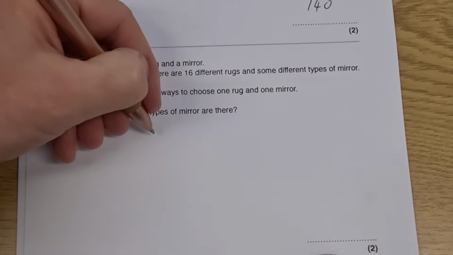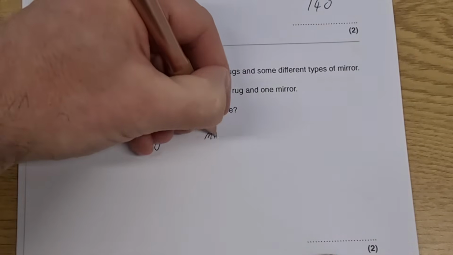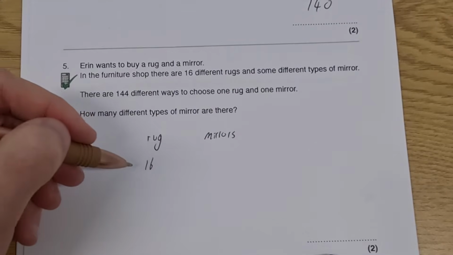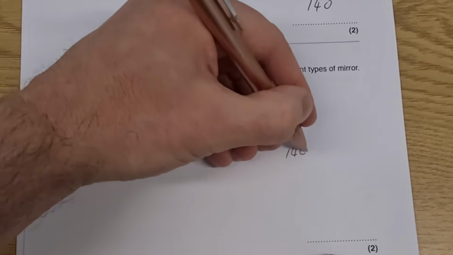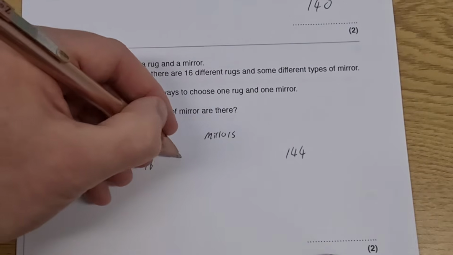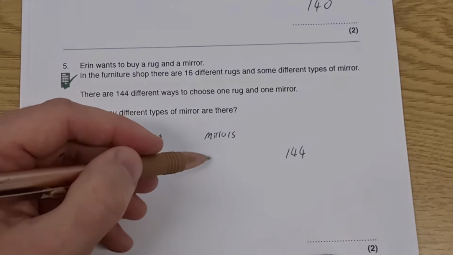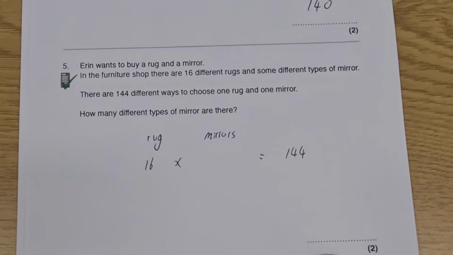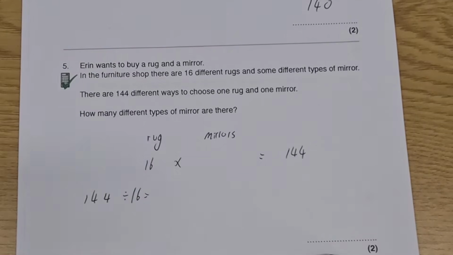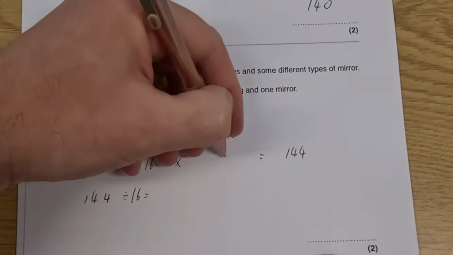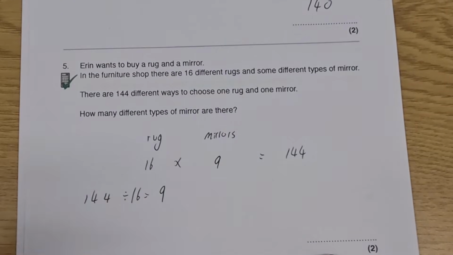Okay, so we know if, for instance, we write down here rugs and mirrors, there's 16 different rugs, and we don't know how many different mirrors there are, but we do know there's 144 different ways of picking one rug and one mirror. So that means if we times the number of different rugs by the number of different mirrors, that's equal to 144. So if we do 144 divided by 16 on our calculator, it's a calculator question, that will tell us how many different mirrors there are. So 144 divided by 16 is equal to 9. So that means there's 9 different possible mirrors that she could pick from. The question says, how many different types of mirrors are there? The answer is 9, and that's it.